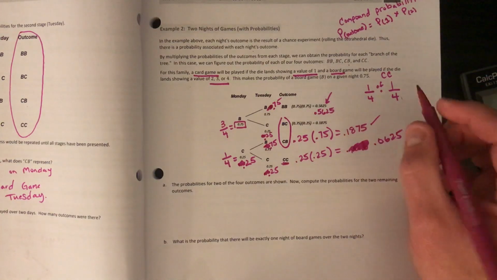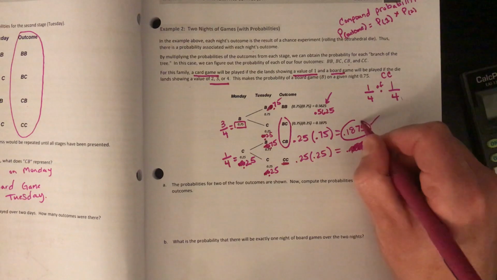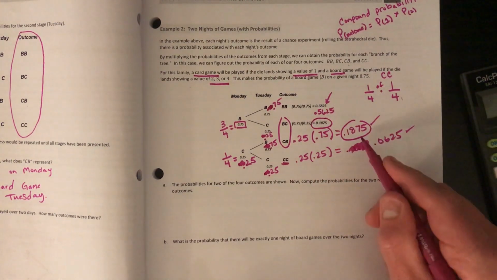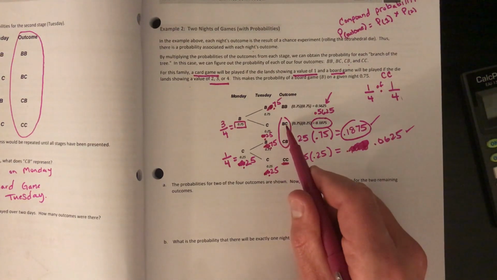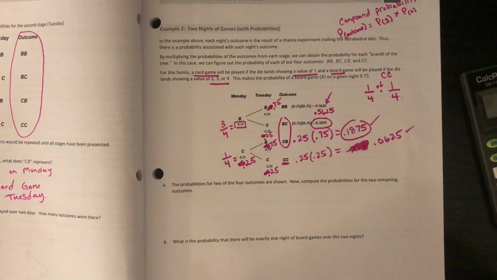So there's this probability here and this one here that you might not be able to read, but it's the exact same number as this because you're multiplying the same numbers by each other just in a different order, and that always comes out to the same answer. That's the commutative property.